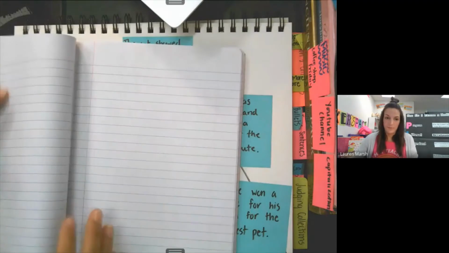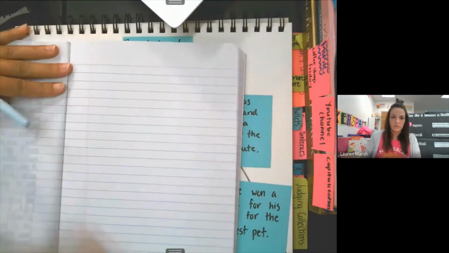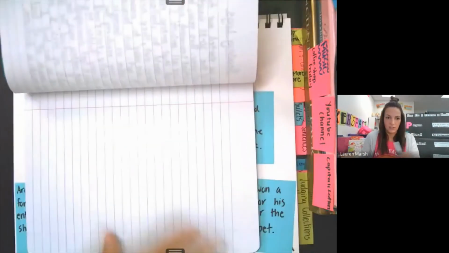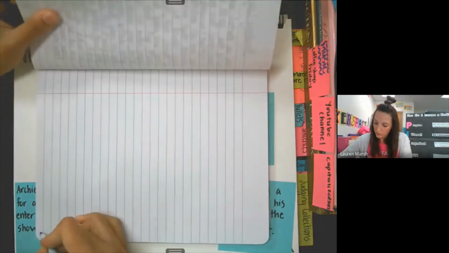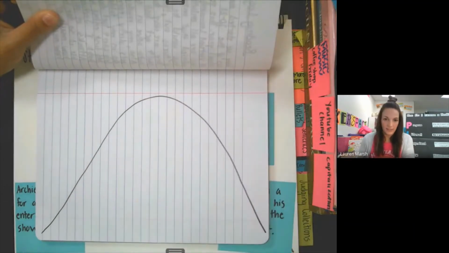So you have two options. I'm going to show you your two options. You can take your journal and turn it sideways like this. Let me turn my page so that it's easier to see. You can draw your story arch onto one page, and that's fine.